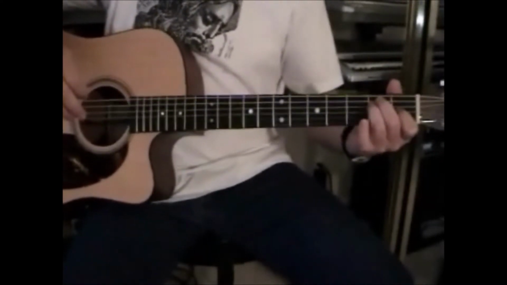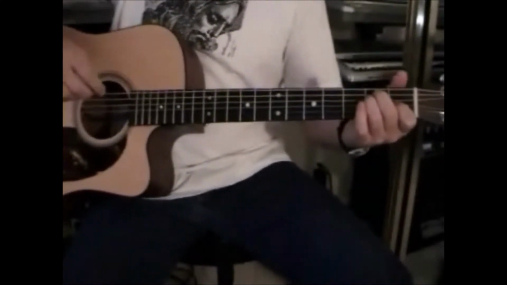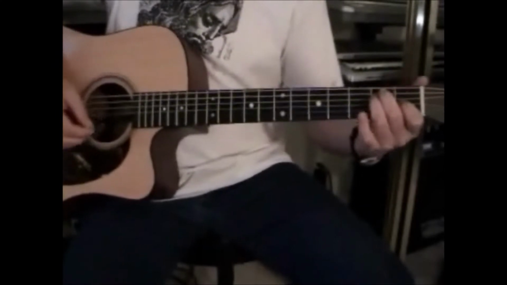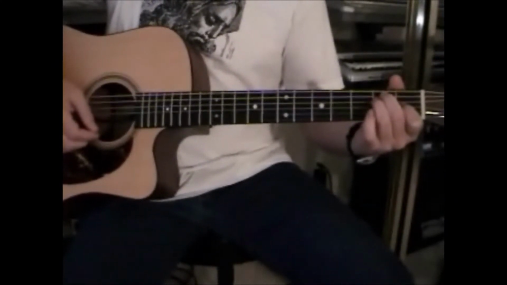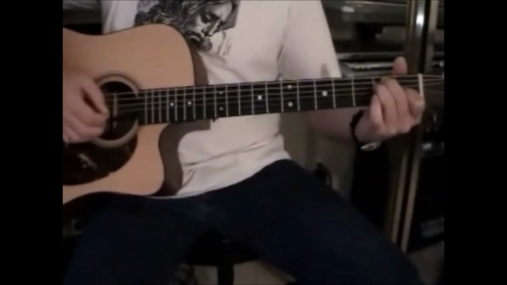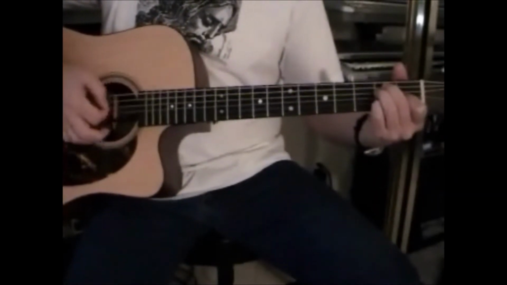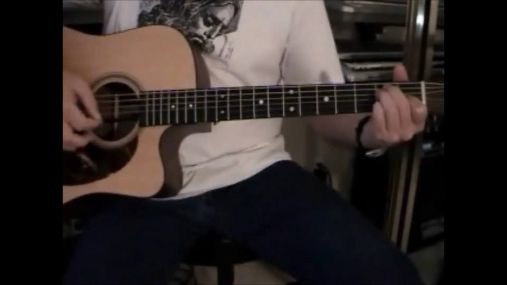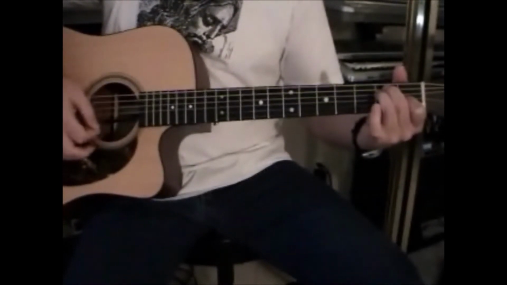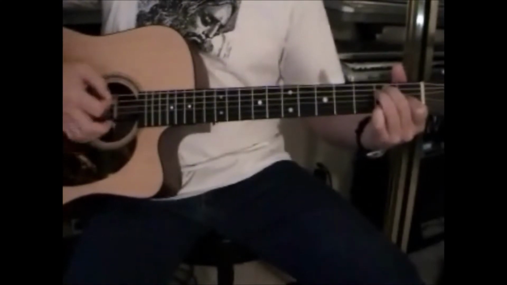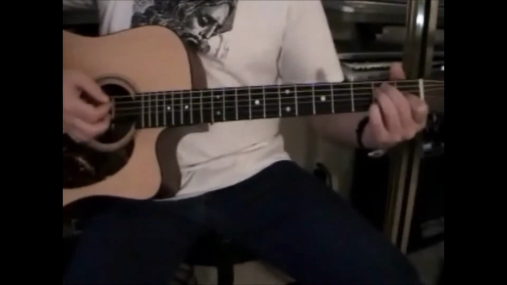Now we do have our pinky available again, so we can do a couple things. And these are going to take place on the B string and the E string. Okay, so on the B string you can add your pinky to the second fret. And you can also move it up to the third fret.